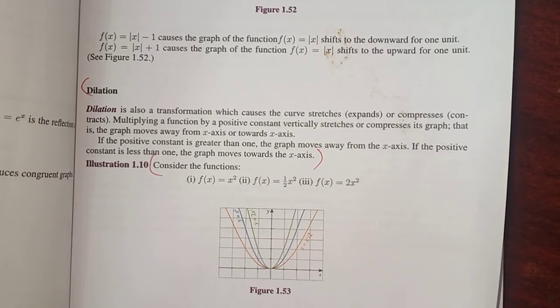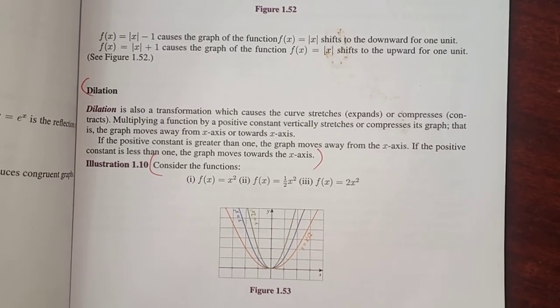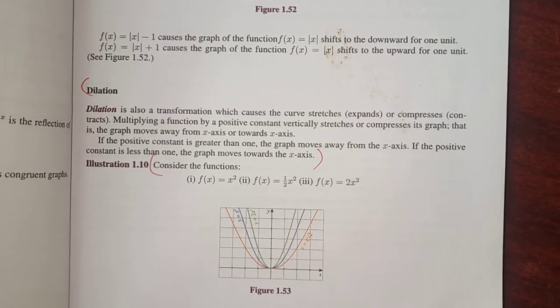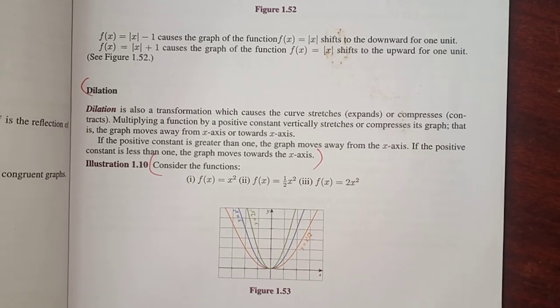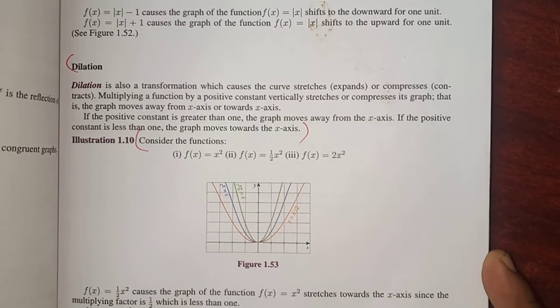So you have to learn everything. You must know the concept well. Only then can you understand exercise 1.4. So, we have discussed reflection, translation and dilation. In the next video I will be teaching exercise 1.4.